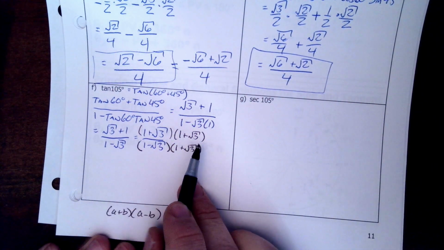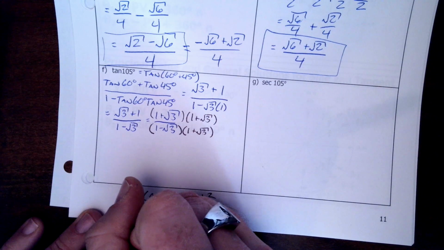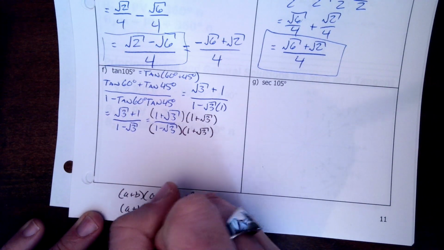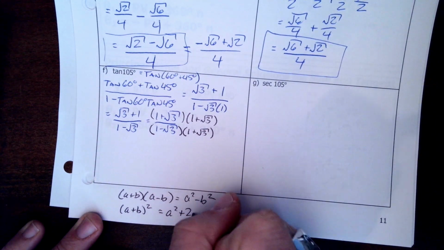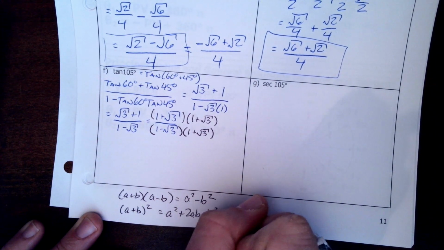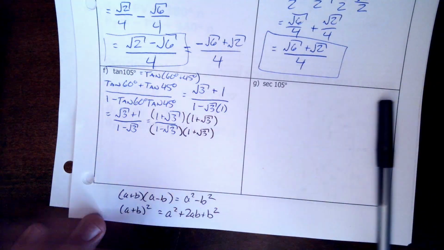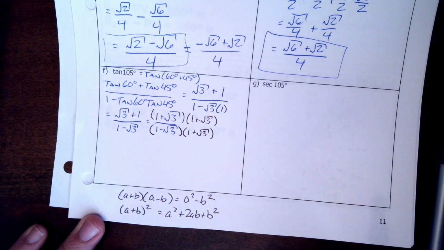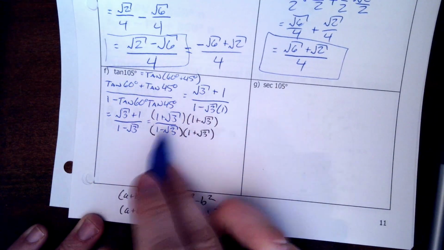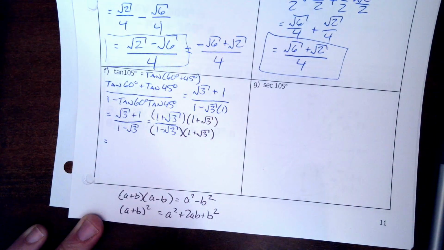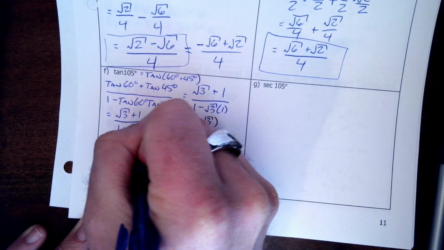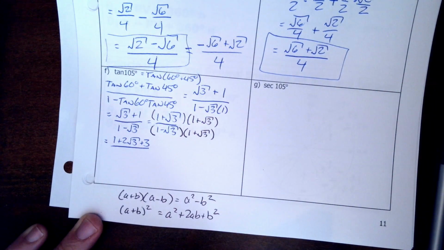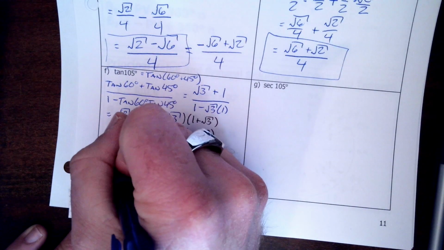But again, that also looks like a shortcut pattern that I have. A plus b times itself, or squared, becomes a squared plus 2ab plus b squared. So, doing some of that FOIL work, we end up with 1 plus 2 root 3 plus 3 over 1 squared minus root 3 squared.